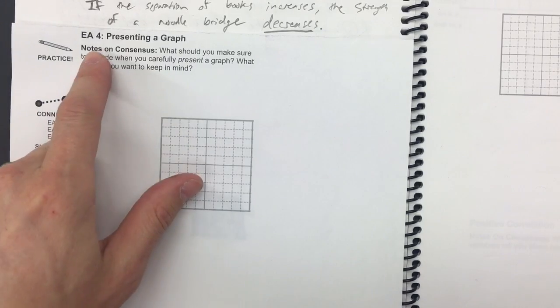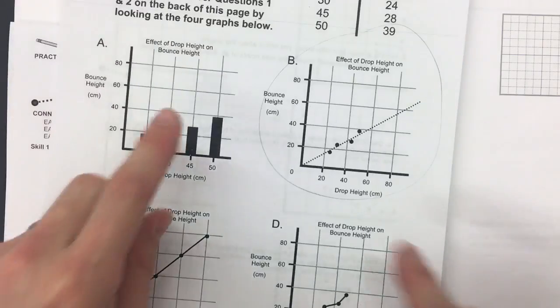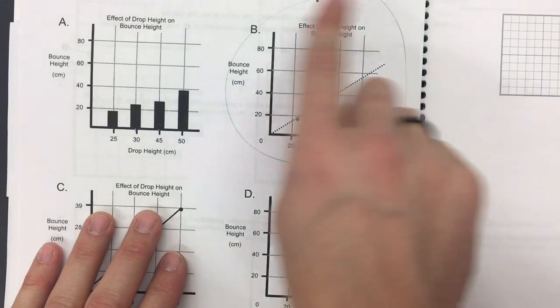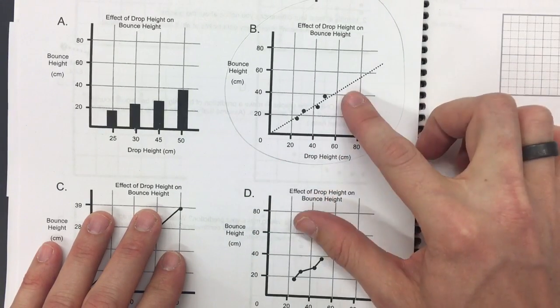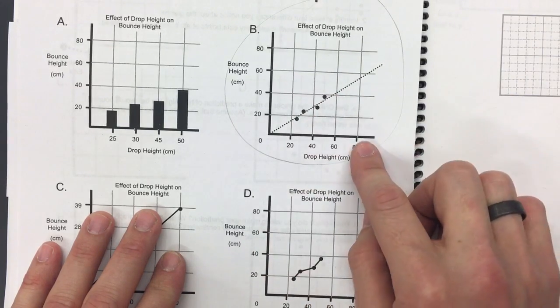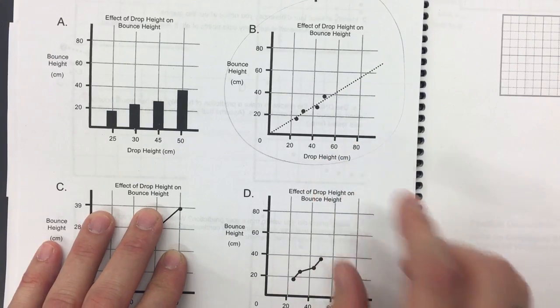This is our video for EA4 about presenting a graph. Remember in class we looked at these 4 different graphs and we decided that this type of graph was the most useful for making predictions when we haven't measured a specific value. So we've got these measured values that are these dots here, but if we want to predict something that we haven't measured, we want to make a graph like this.